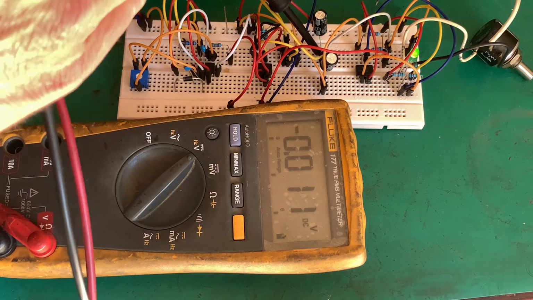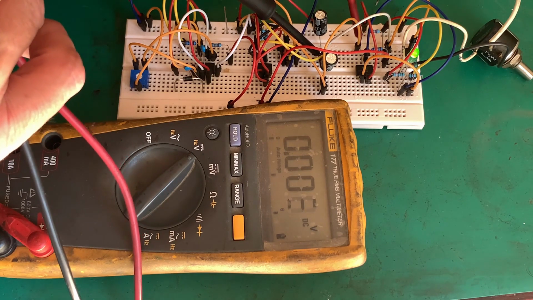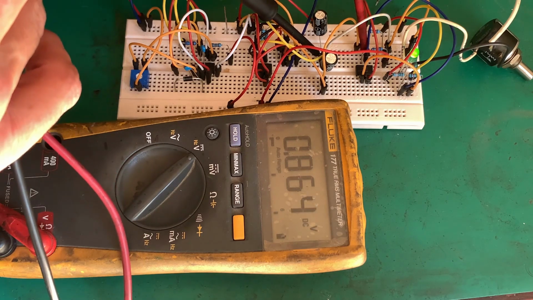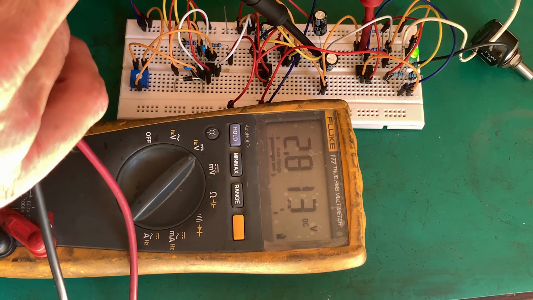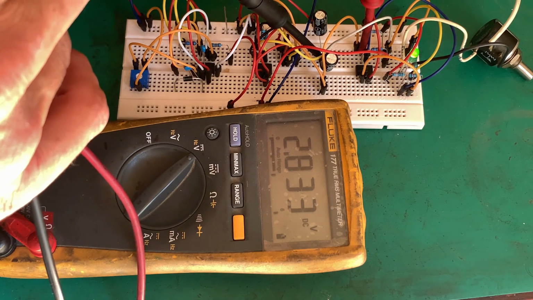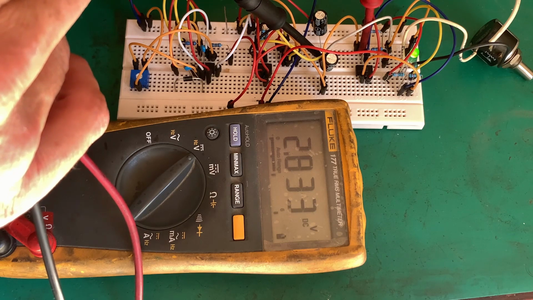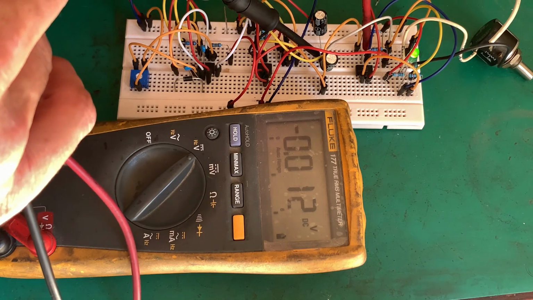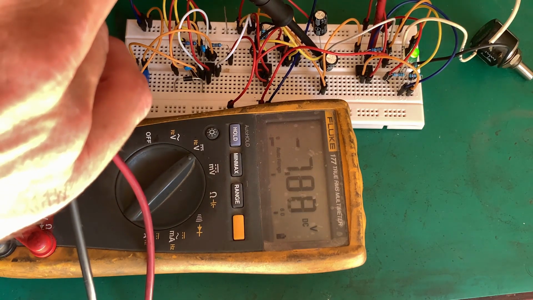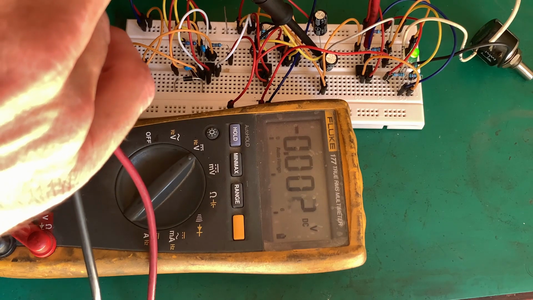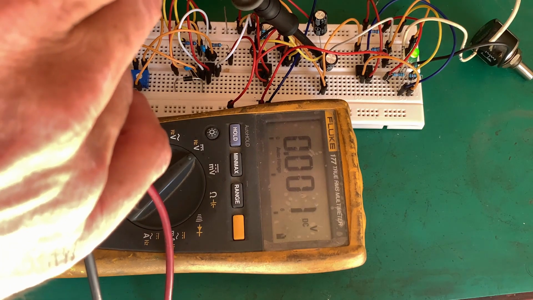Now again, if I measure to pin 2 and 3 using this point, we're going to have 0.87 on one of them, and we're going to have 2.8 on the other. Okay, not bad. So pin 3 is our actual battery voltage, and pin 2, where's pin 2? Pin 2 is going to be our reference, our trip reference set by this pot up here.